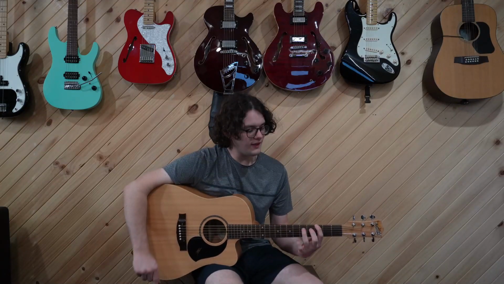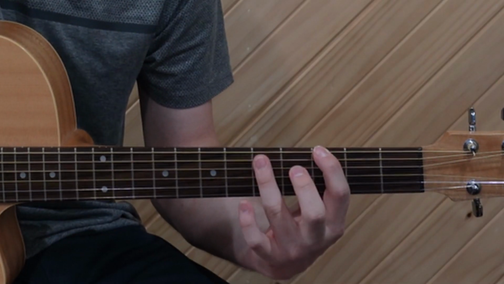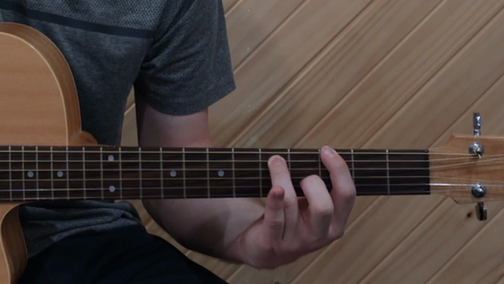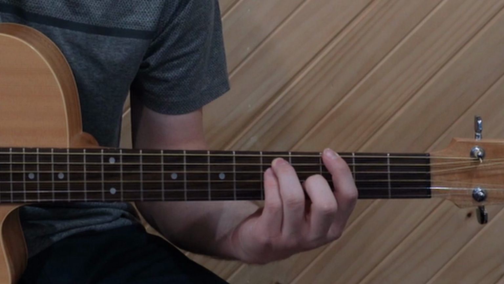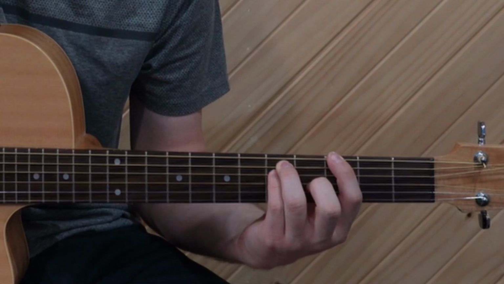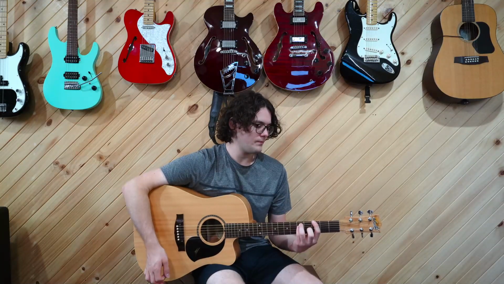With your ring finger, you're going to play the 5th fret of the A string, so the string below. Then you're going to get your pinky, put it below that, so that's going to be the 5th fret D string. And that is a power chord. So that's the basic way to play a power chord. That's the way I play it. There is some variation, so let's go over that.